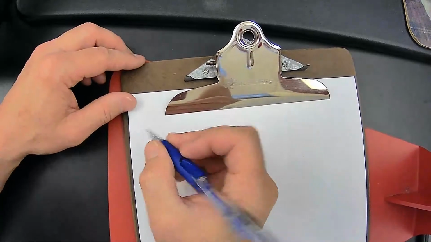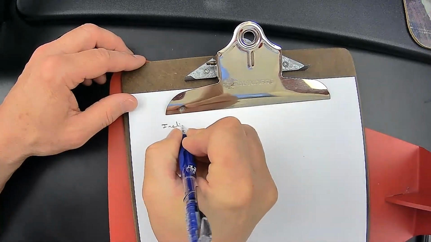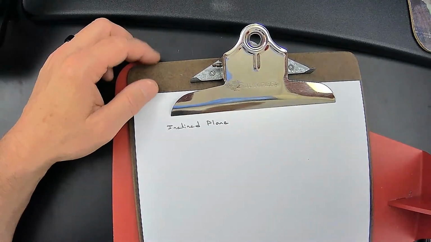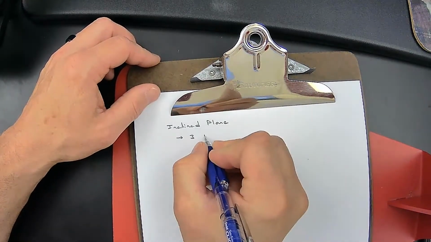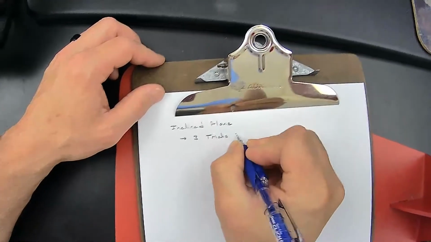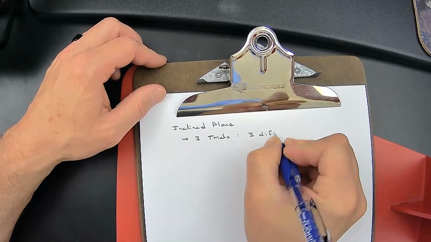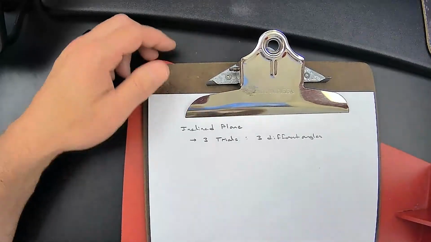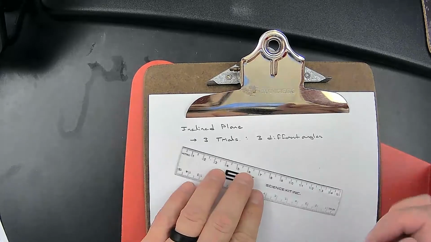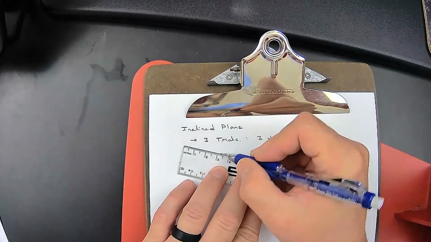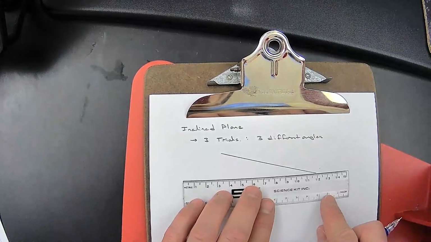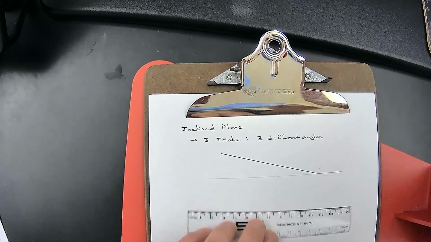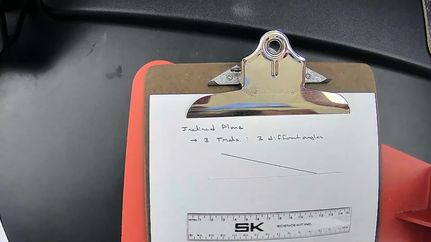In this video, we're going to discuss the inclined plane lab. On the inclined plane lab, we're going to complete 3 trials, 3 different angles. On each trial, you want to allow the ball to run several times, getting the distances and the time for each so that you can have multiple sets of data to average out.